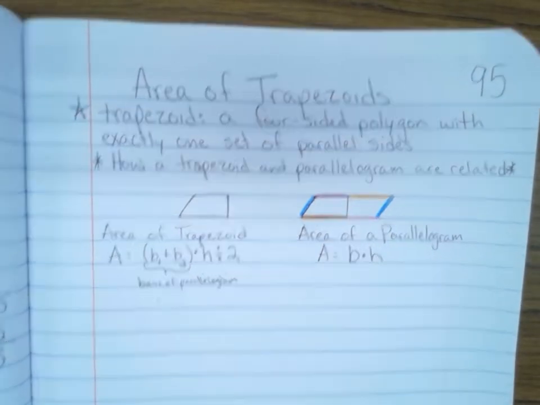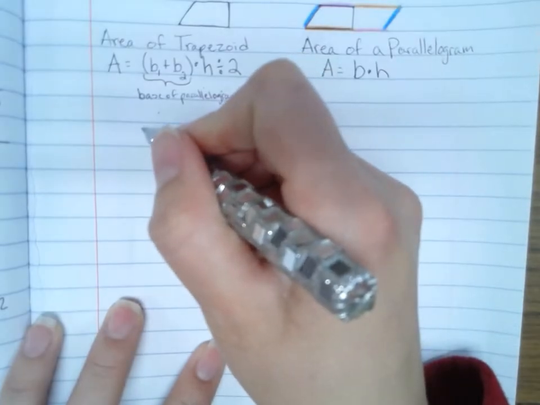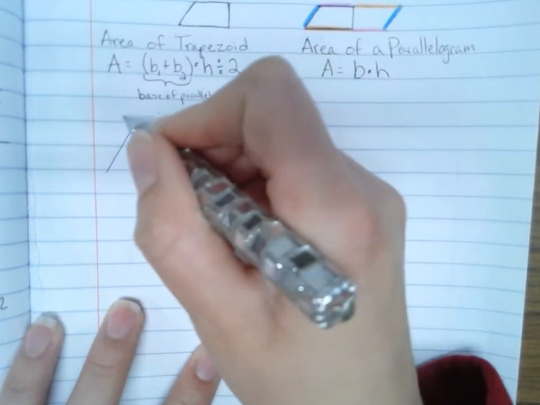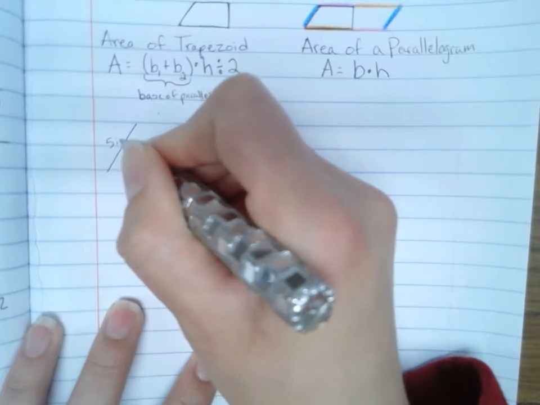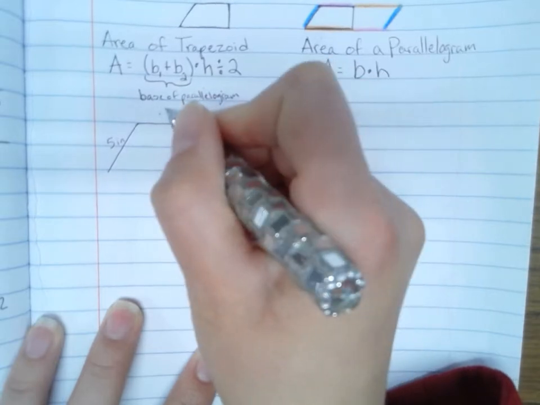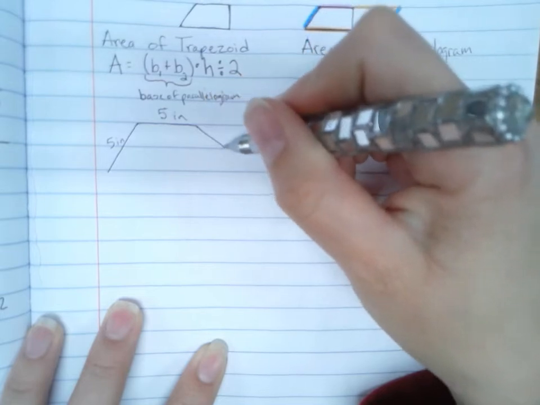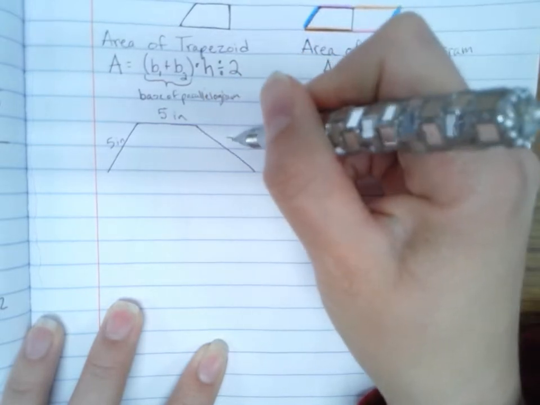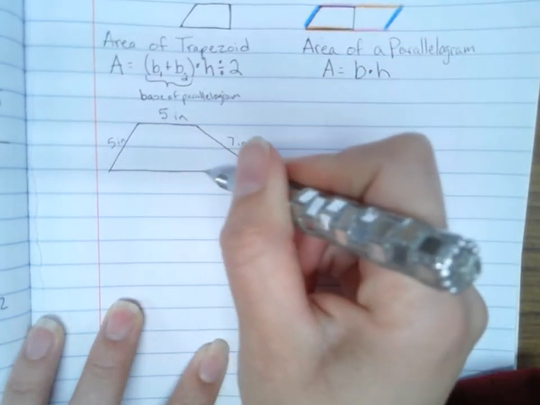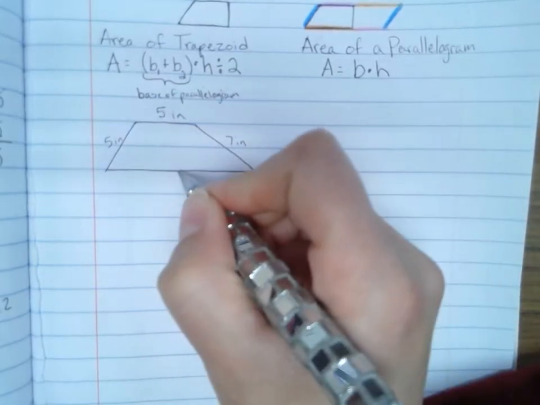Alright, let's do some practice here. Okay, let's try and draw a trapezoid that looks something like this. Okay, we're going to say this measures 5 inches. This here also measures 5 inches. This one's going to be a little bit longer. Say this measures 7 inches. And this here is 8 inches.